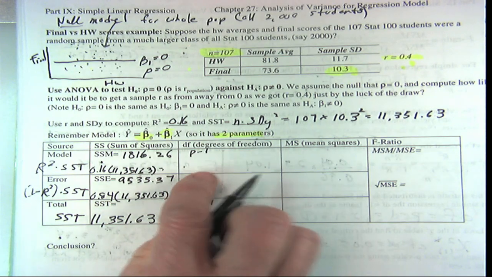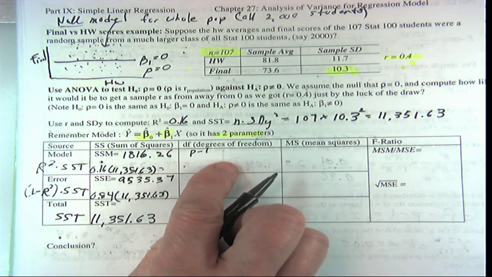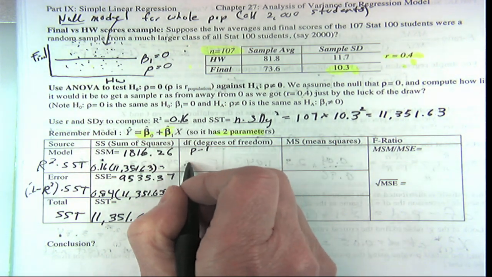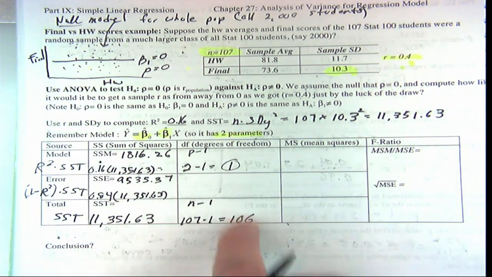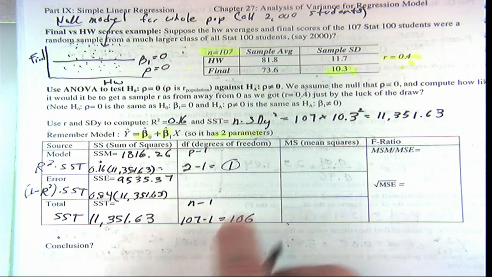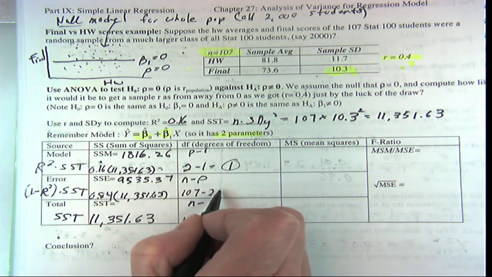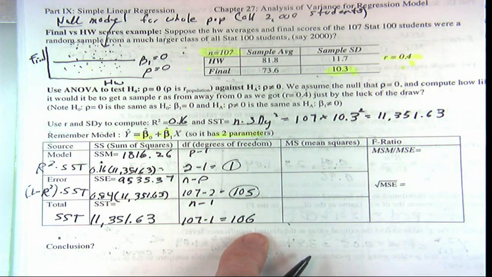For simple regression, this is always going to be 1. So this is 2 minus 1. So this is 1. And then this has to add up, so you know it's 105. But in general, it's n minus p.